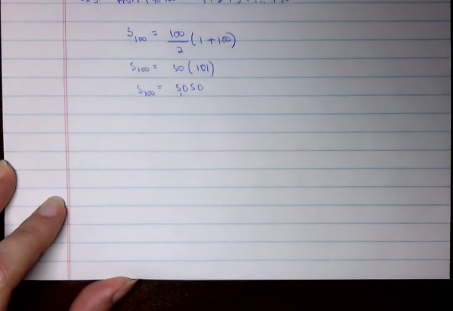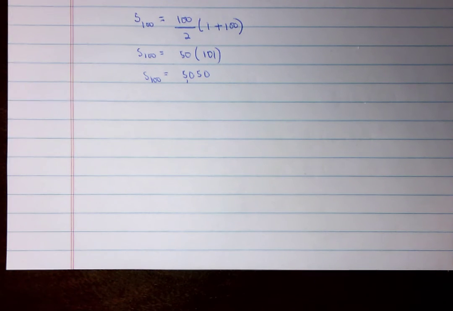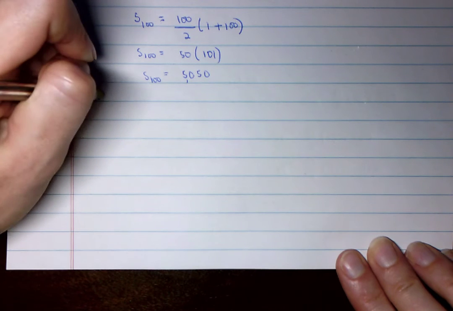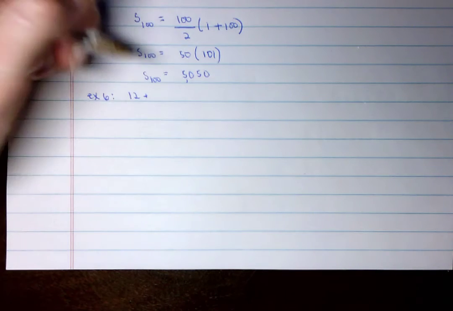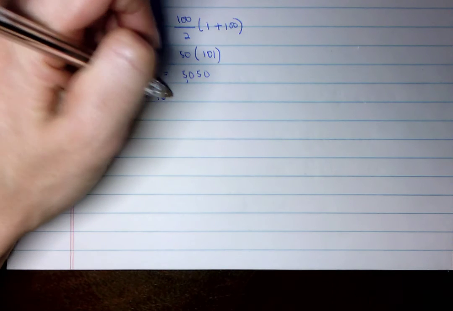And then the last example that we wanted to do that's in your book requires a little bit more work because you actually have to find something first before you go ahead and find the sum. So it says find the sum of the series, and we have this series here.